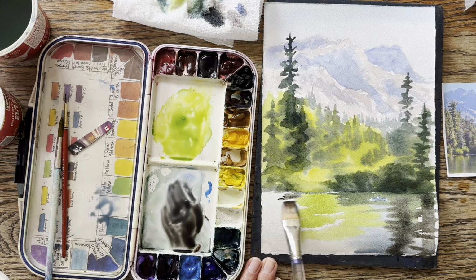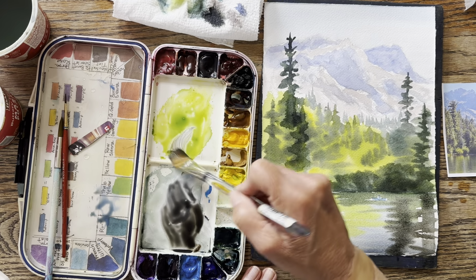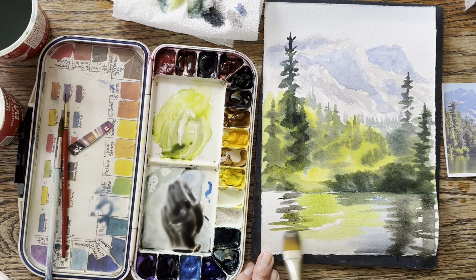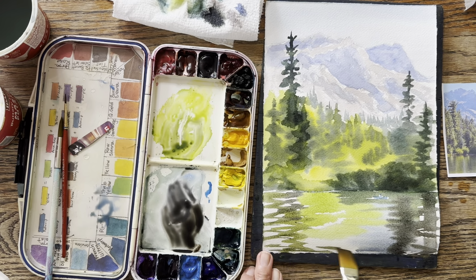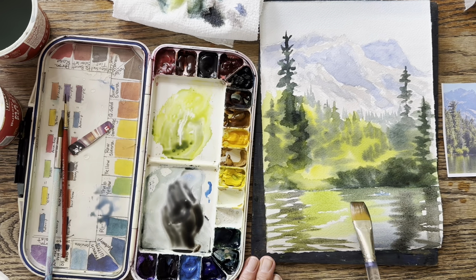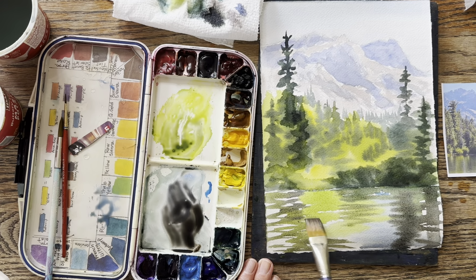This tree. I'll go more medium on this. I love this dark area here. It really comes down. The little light area.